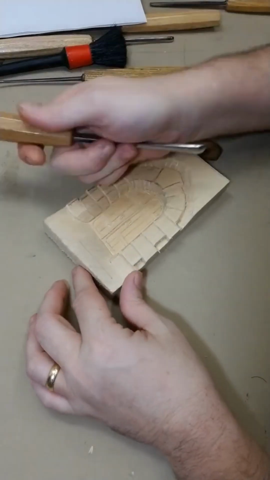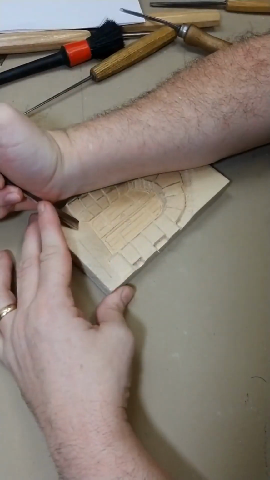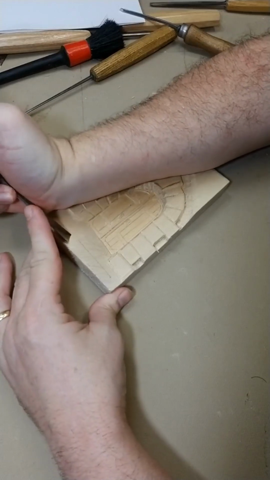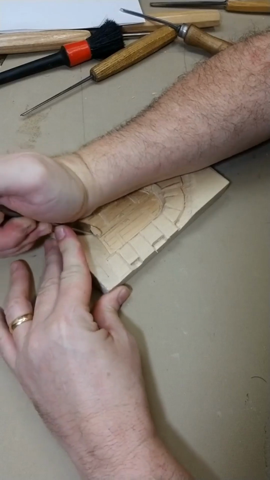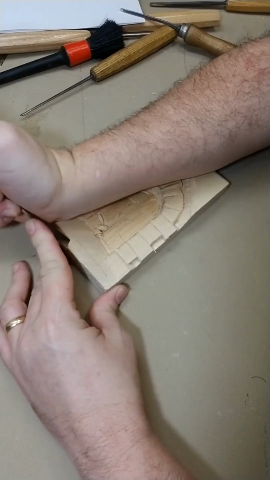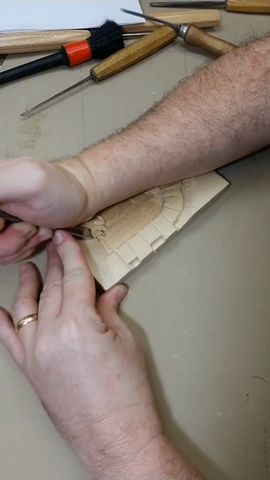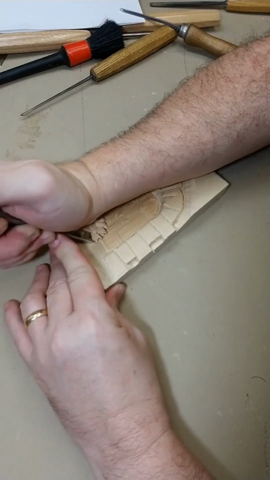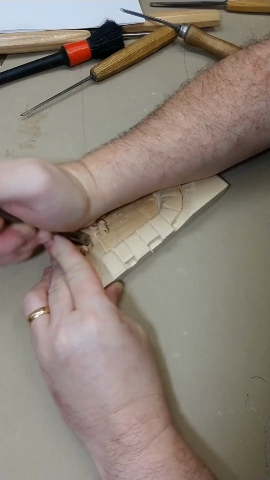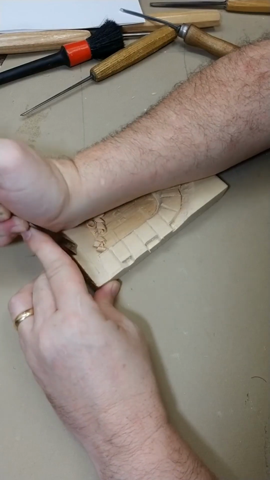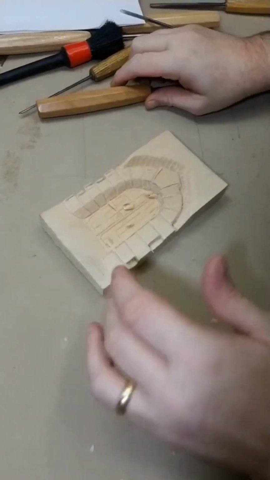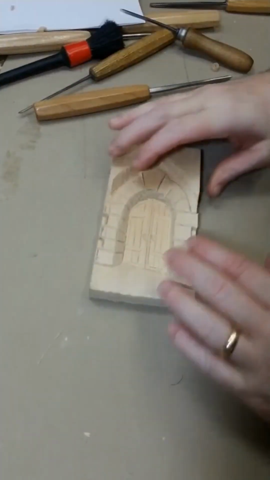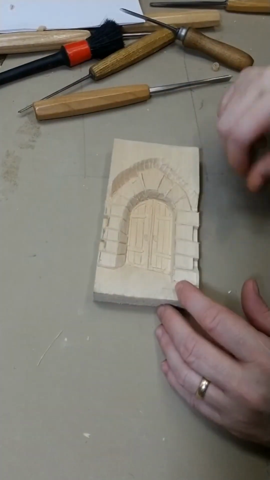Again, it just keeps bothering me, but you're going to want to straighten this floor. Okay, so it's just imperfect and it's bothering me.